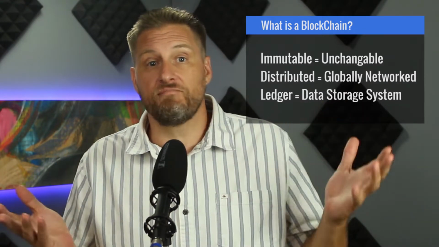All right, a blockchain is an immutable, distributed ledger. Let's quickly look at those three words. Immutable means unchangeable. Once data or transactions post, it's done. No returns, no refund. Distributed means it's a globally networked system. The same data exists in many different places all around the world on the same computer servers that you interact with every day. Finally, a ledger is just a data storage system.